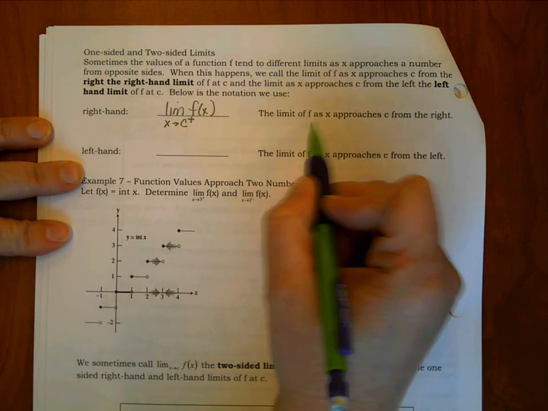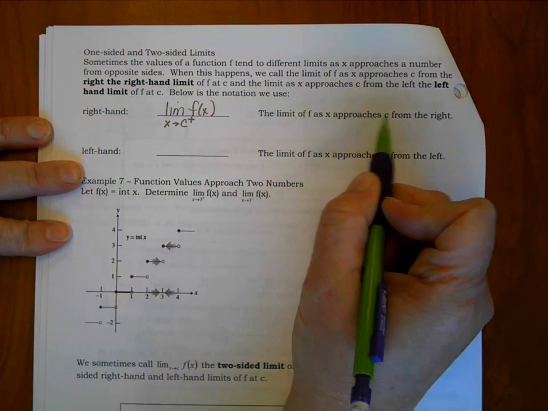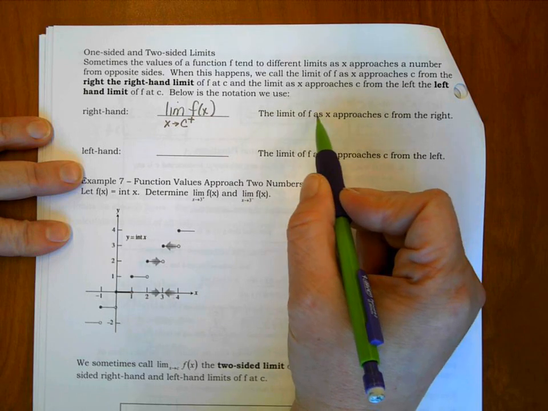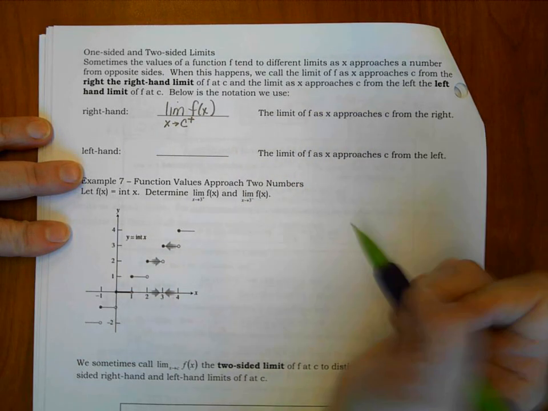So the limit of f of x approaches, oh, I can't read. The limit of f as x approaches c from the right. I can talk, I swear.